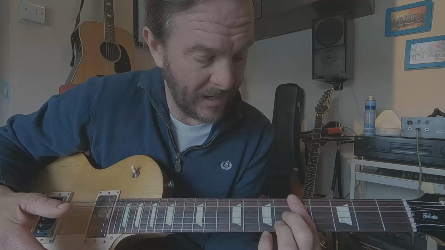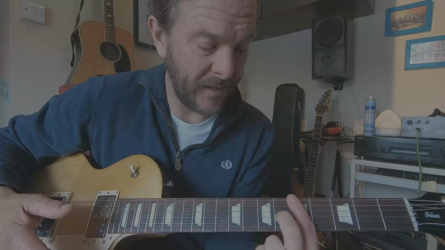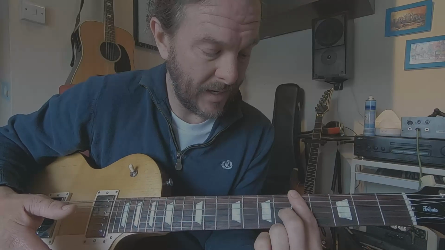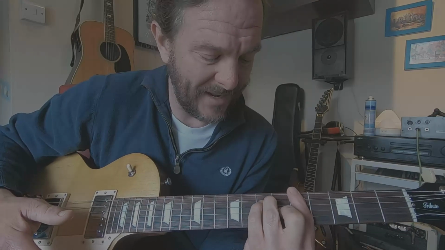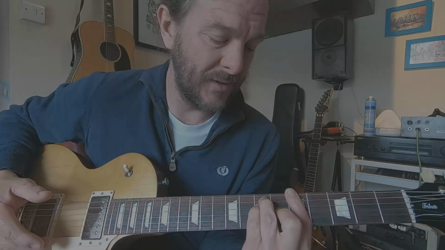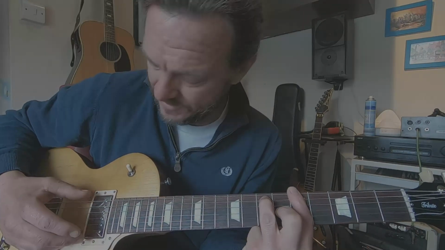And then the dominant 7th, the one most people know as a 7th chord. Bar, put your finger here like you would for a major chord, but miss out the little finger. So it's like a major chord, but we lift this little finger up.